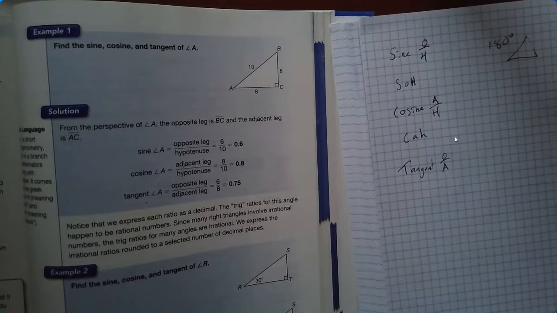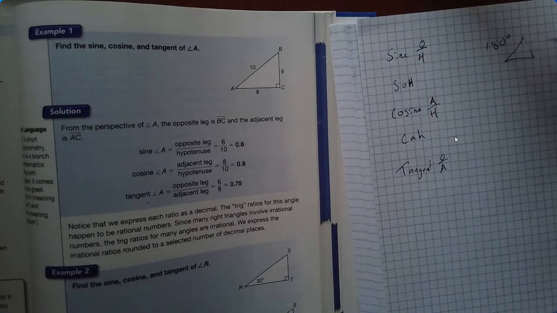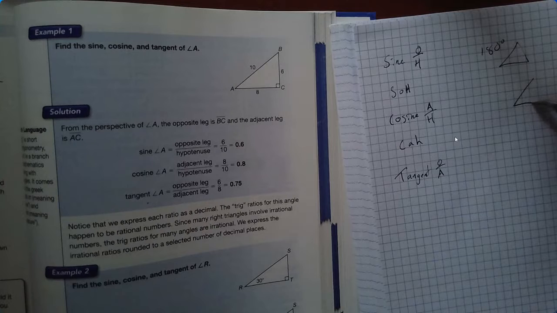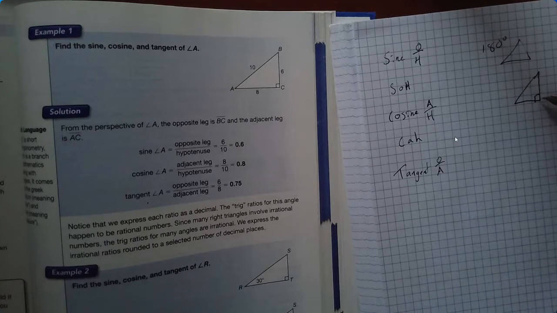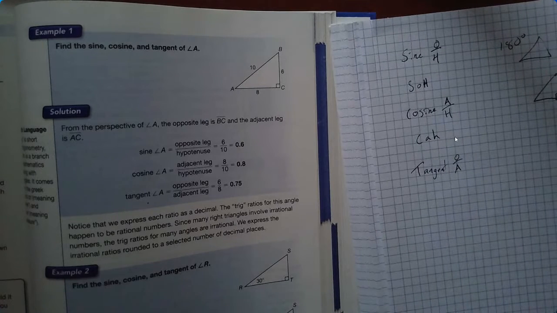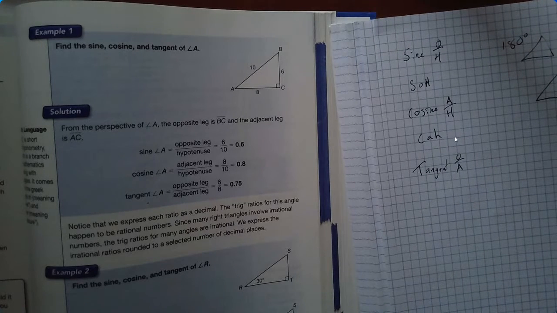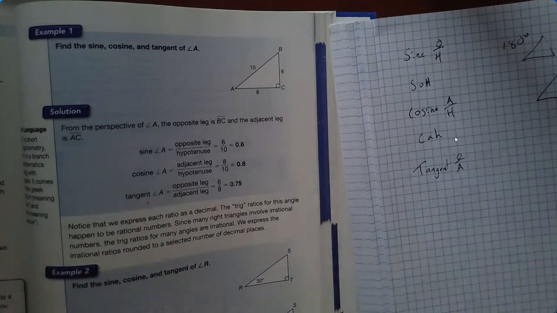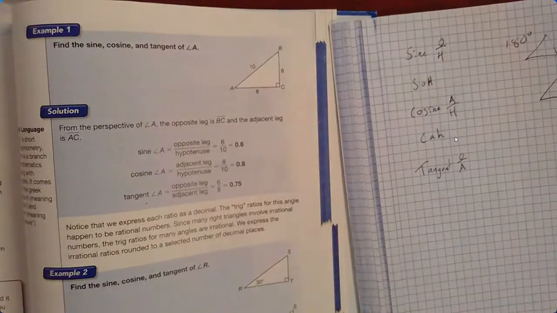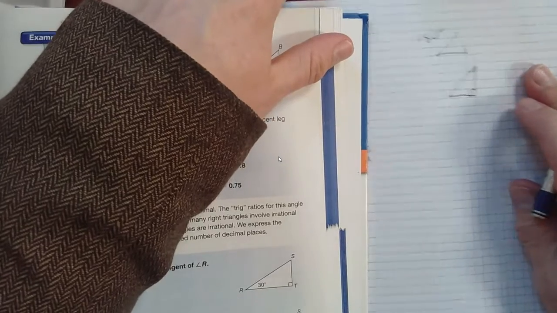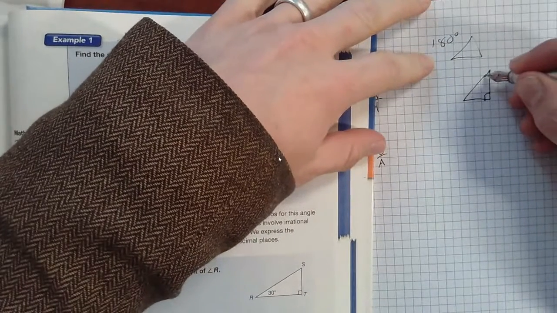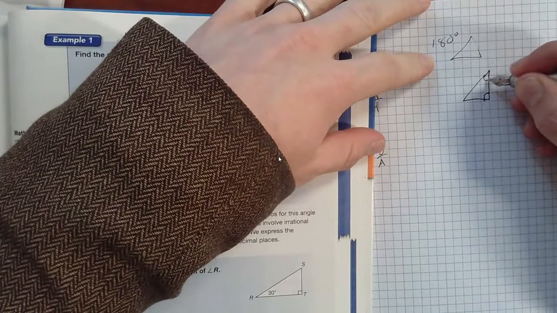And when we're talking about a right triangle, we have 90 degrees right here, because sine, cosine, and tangent are only ever going to work in a 90-degree triangle. So that means we only have two variables, an x and a y is what I'm going to put here.